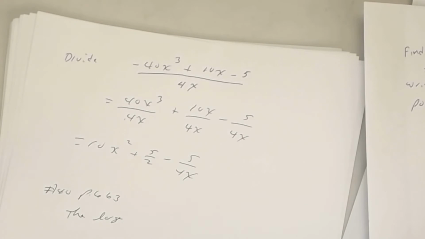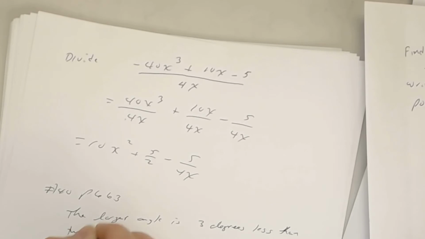I'm using the one that's in your book, but it's a different version of it. The larger angle is 3 degrees less than twice the measure of the smaller angle. And you want to find the measure of each angle. So that's number 40 on that page.